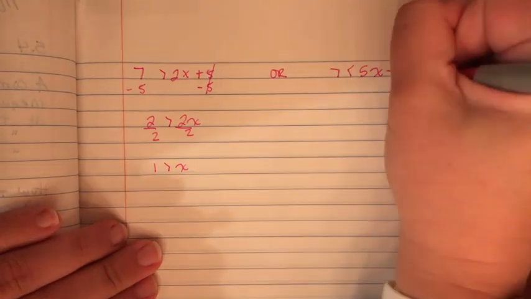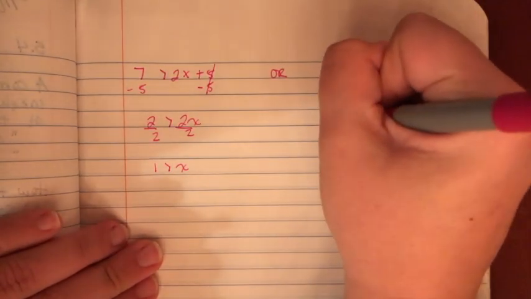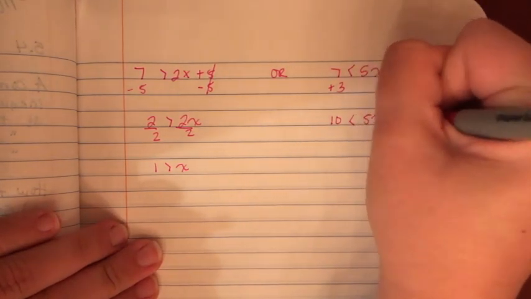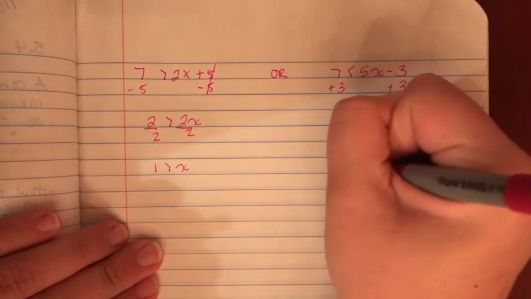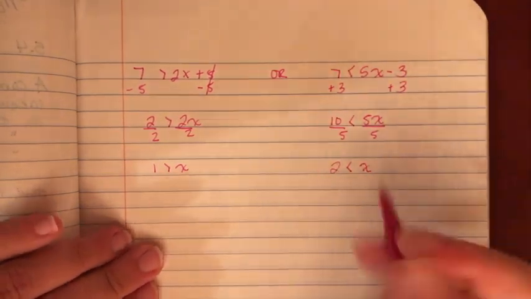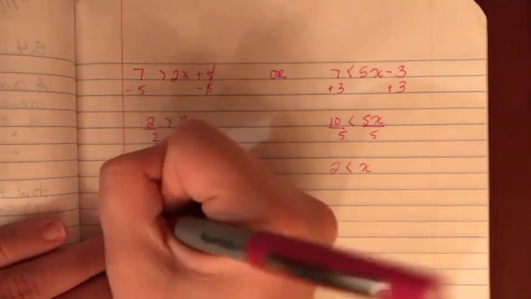Okay, on this side, I'm going to start by adding 3 to both sides. And so here, I get 10 is less than 5x. Divide both sides by 5. And I get 2 is less than x, or x is greater than 2. Okay, so now I'm going to graph these. And here, remember, it's an or.